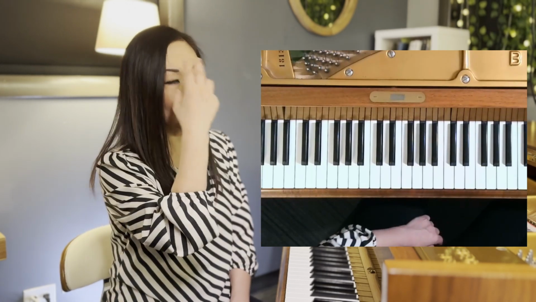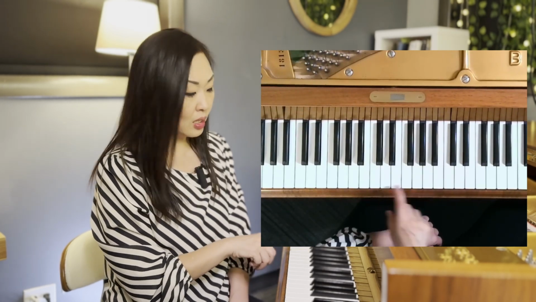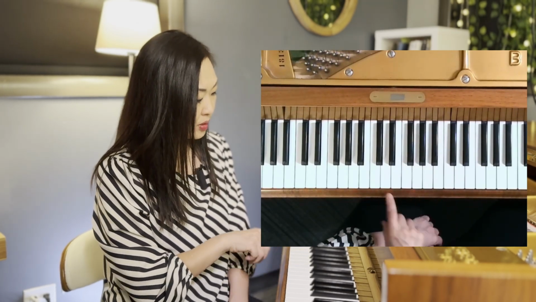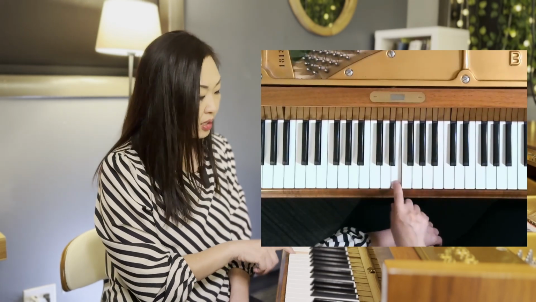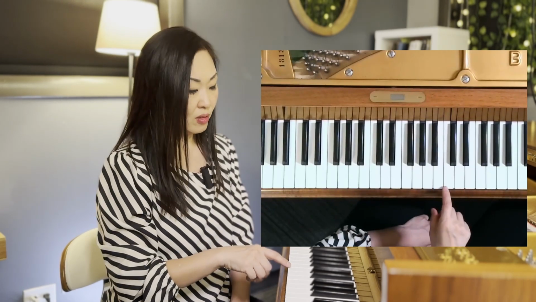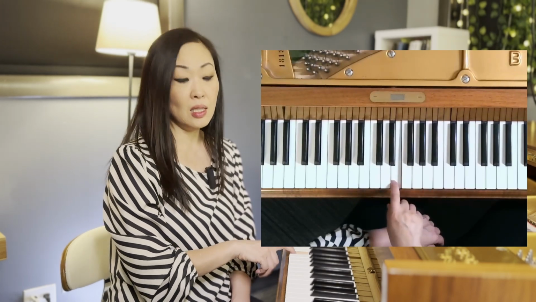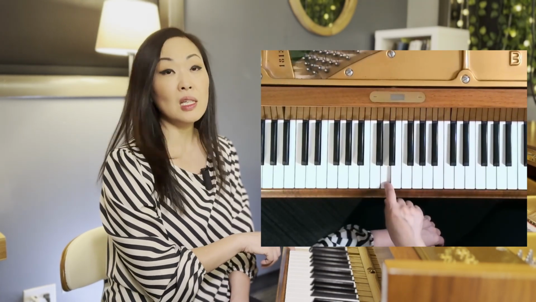The reason I can do this is because I can picture the keyboard in my mind, or I can look at the keyboard, like D, F, A, D, F, A, E, and try to go down. C, A, F, B, G, A, F, B. So in this way, you're not just saying, oh yeah, I know the alphabet A, B, C, D, E, F, G, but really connecting with your instrument. Otherwise, it's just information you know that's not really useful.